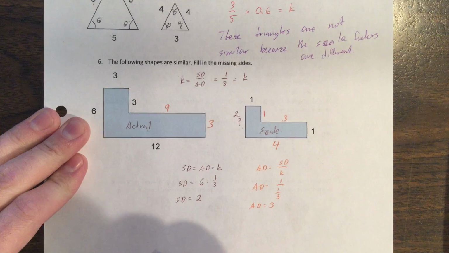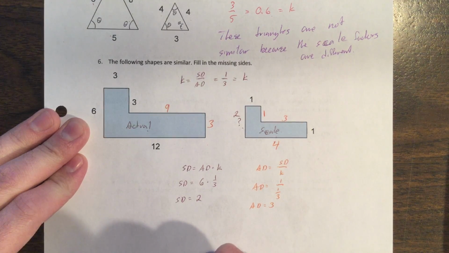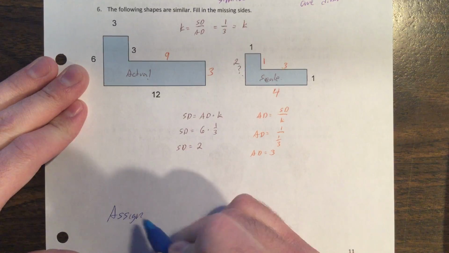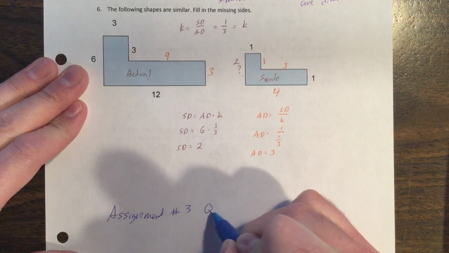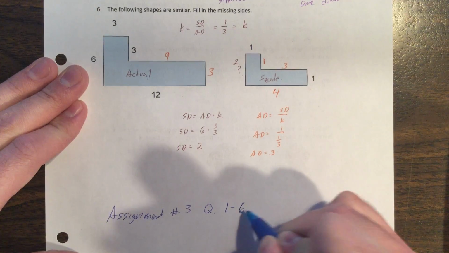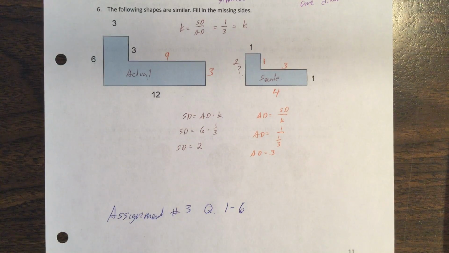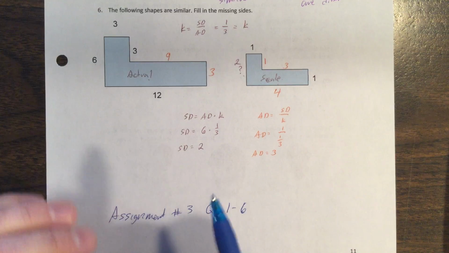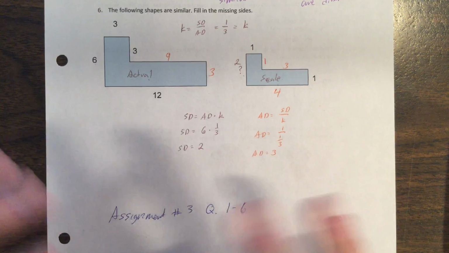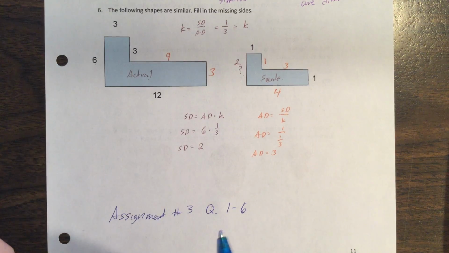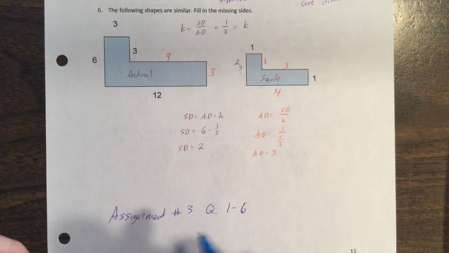For this lesson, I want you to work on the assignment, and we'll put that up onto the screen. Number 3, questions 1 to 6. Work through each of those questions, and remember that our scale factor has to be exactly the same for all pieces between the model and the actual, so they're all going to be the exact same number.